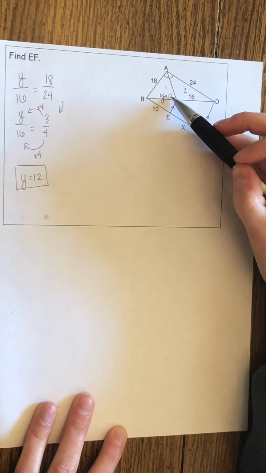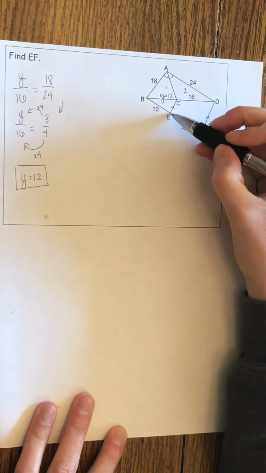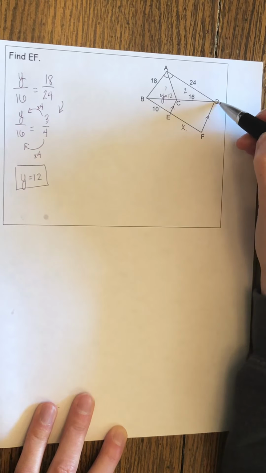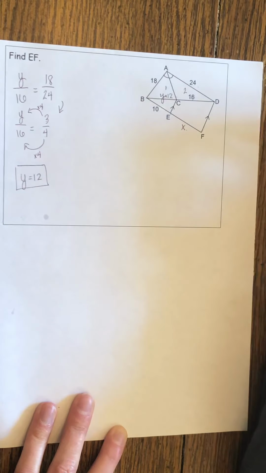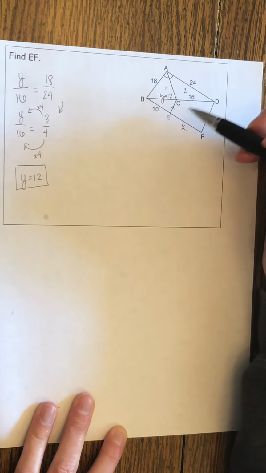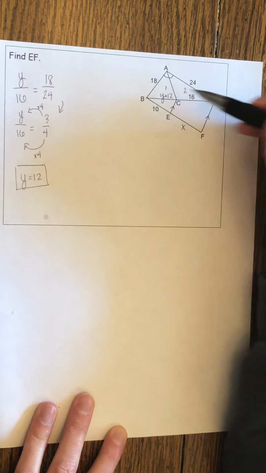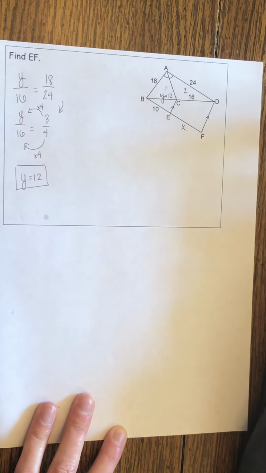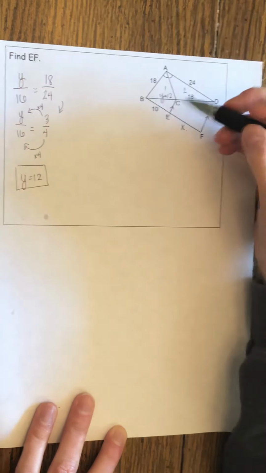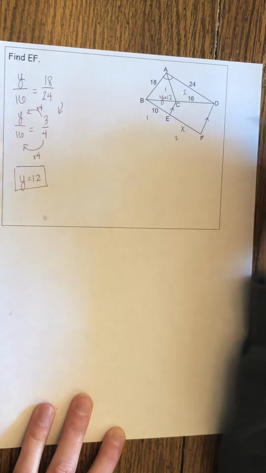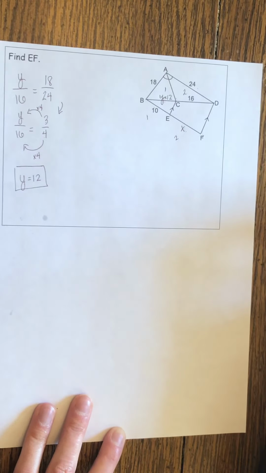Now that I know that y is equal to 12, I can use triangle proportionality theorem. I know that this side, EC, or the segment, is parallel to the third side of the triangle. So it is splitting the two sides of the triangle into two parts. So it splits BD into part 1 and part 2, which I already happen to have labeled from the top triangle. And it splits this second side into two parts. Part 1 is 10, part 2 is x, and that's what I'm interested in finding.